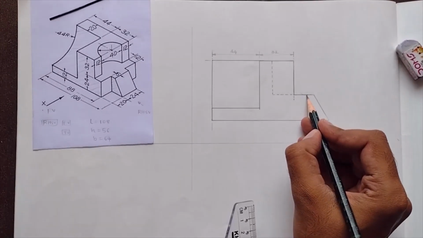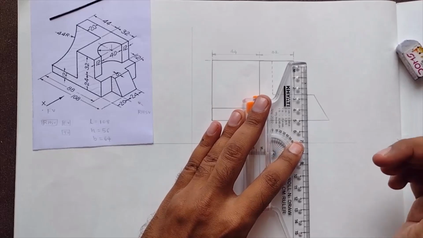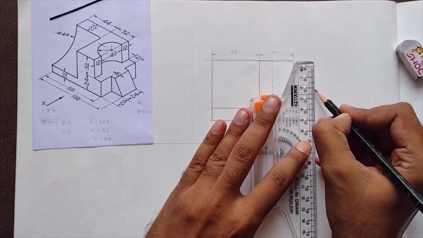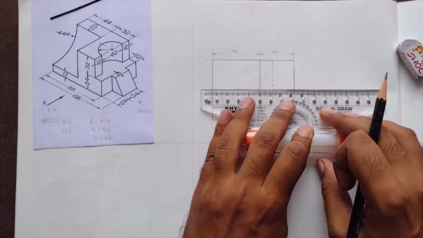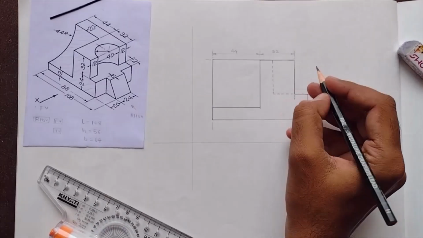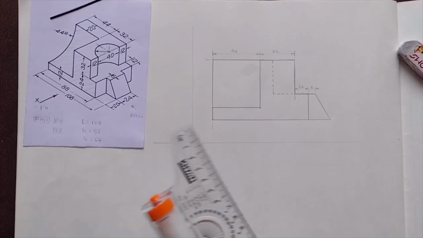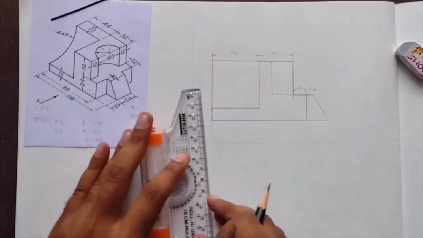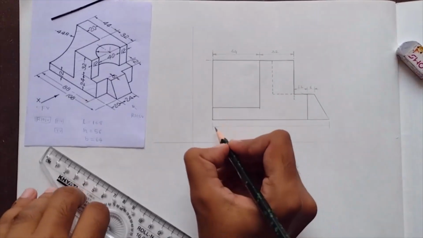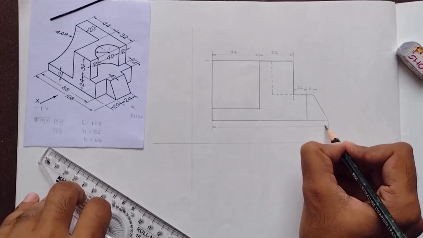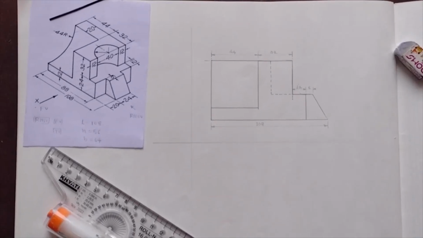This height, this length is 12 and this is 6. So we have to write 12 over here and this would be 6. Your dimension line must be parallel to your visible edge. And total length is 108. So this is my complete front view.